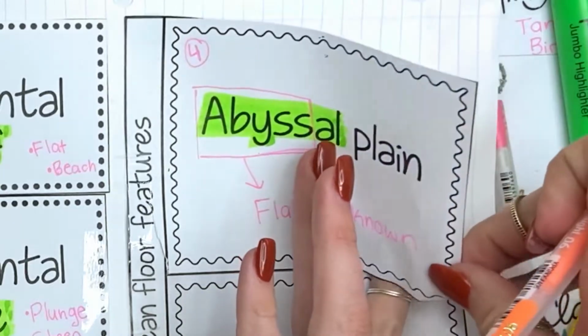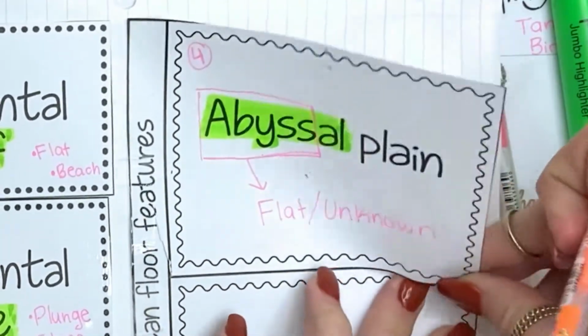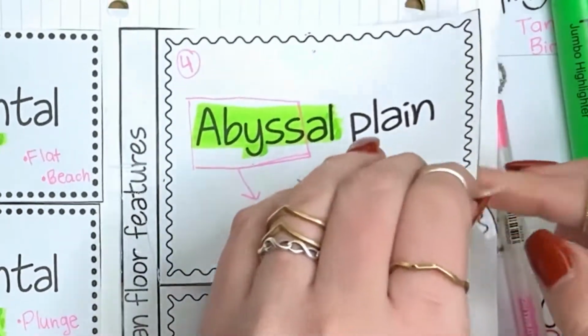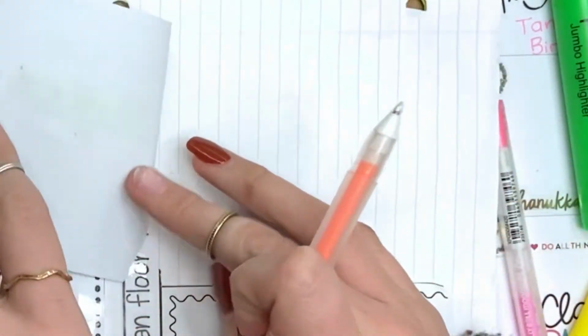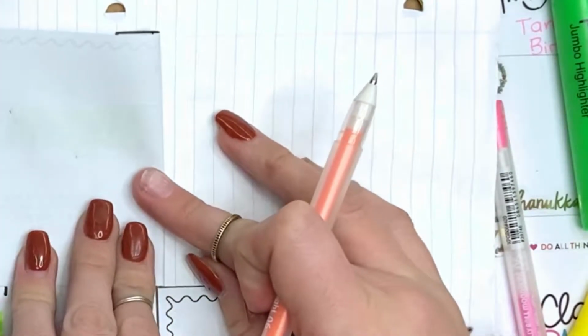Okay, so the abyssal plain, let's see here. I accidentally taped it down. You don't need that. It's taped down from when I had it up on the board earlier today.